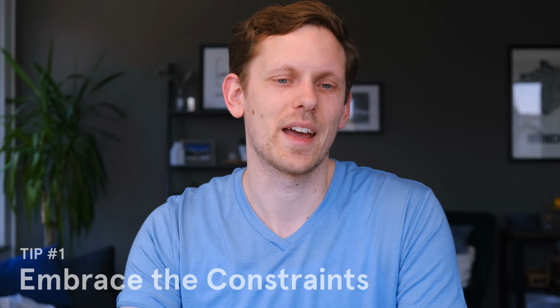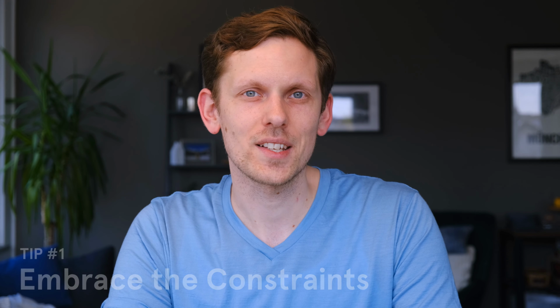So tip number 1, embrace the constraint. As I said in the beginning, I was going to build this app within just 5 days. And that is obviously a very tight time box for anything. In my case, the reason for choosing 5 days was that I just had 5 vacation days. But I think it's actually a really good idea to have this kind of a time box in even larger projects, because it really forces you to make certain trade-offs and makes it easier to cut things and to make decisions about what to do and what not to do.